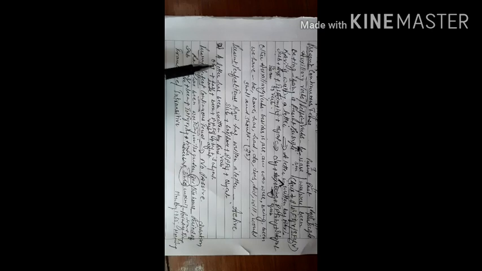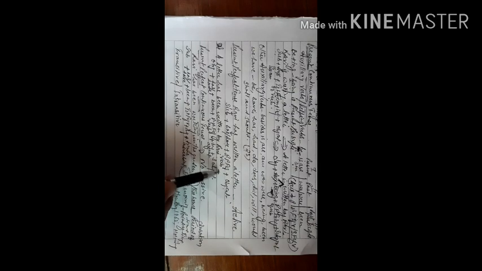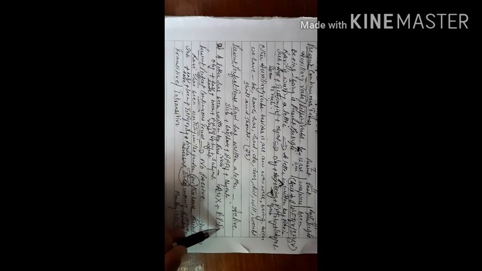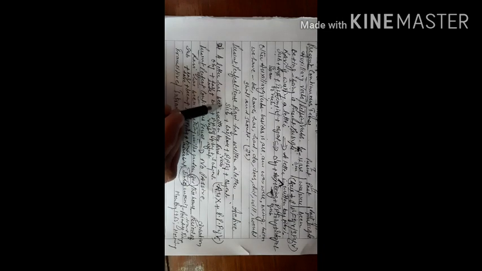Now I'll make the passive of the same. A letter has been written by Ravi. As I told you again and again, when we make our passive, we'll add our formula: auxiliary plus past participle form of verb. So again we will make use of this. So what addition have we done here? We have added here the past participle.